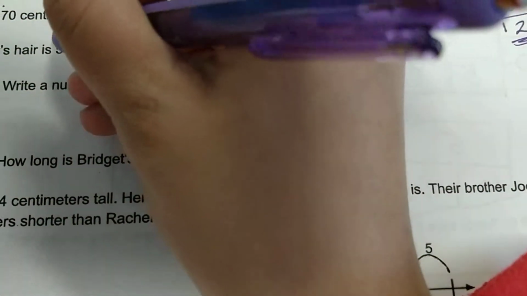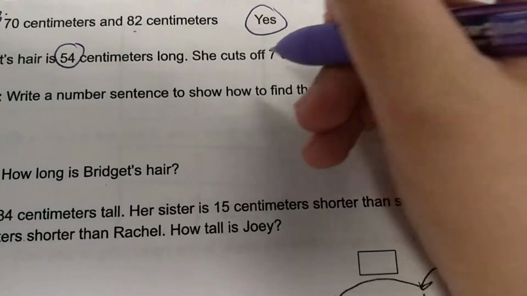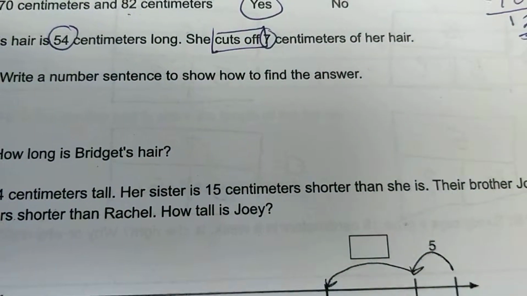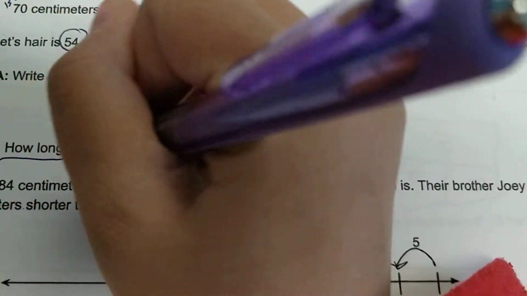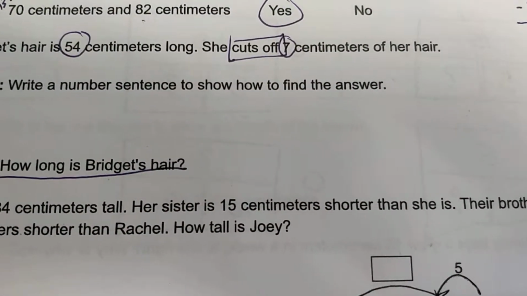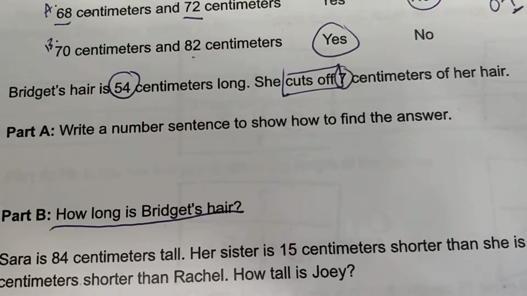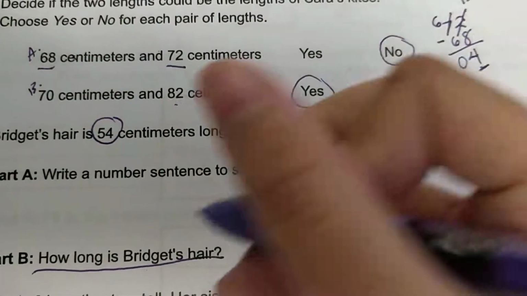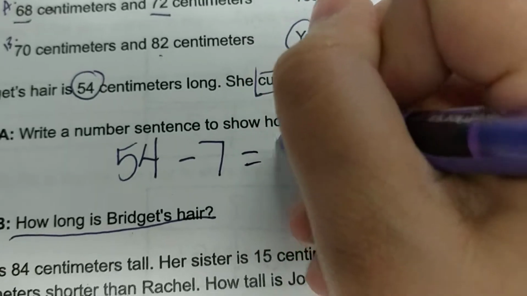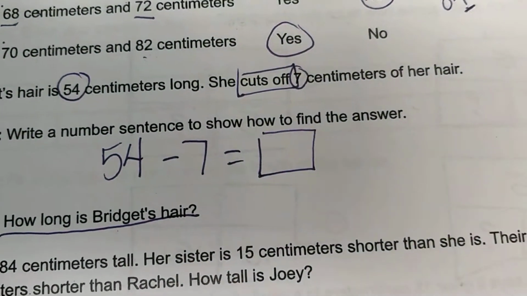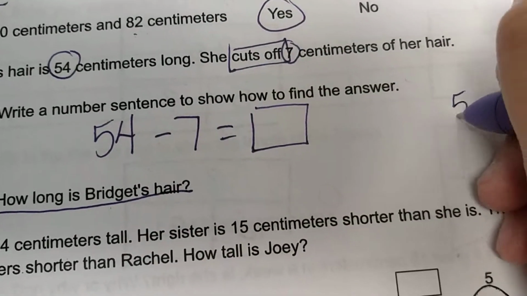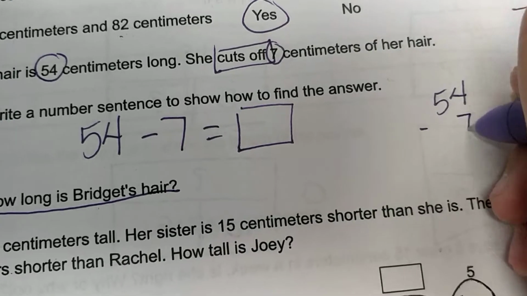All you have to do is, if you know the CUBE strategy, first off to help you is circling your numbers. Cuts off is a keyword, an action word. And how long is her hair is the question. So what you should have done is cuts off means subtract. If you cut off something, you are taking away from something. So your number sentence should have been 54 minus 7 equals box, since we don't know the unknown number, and we need to figure that out. So you could have done it this way. You could have written it this way over here.